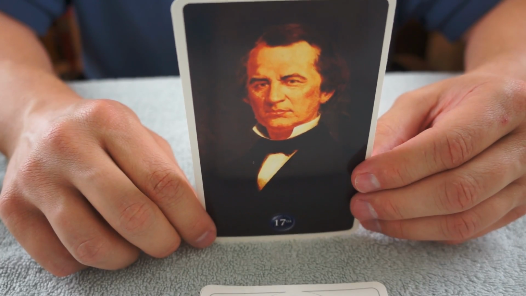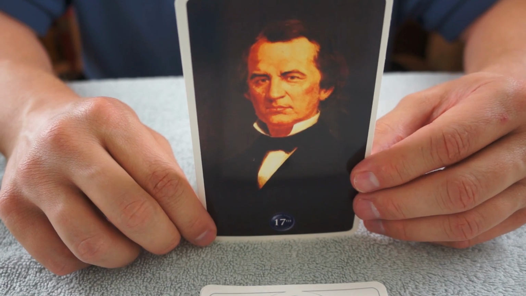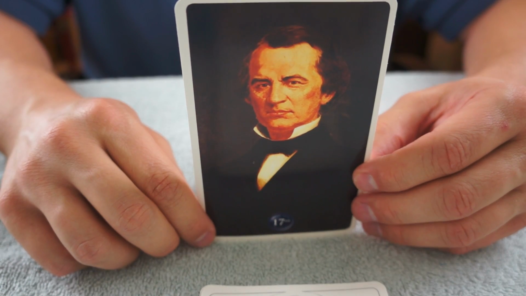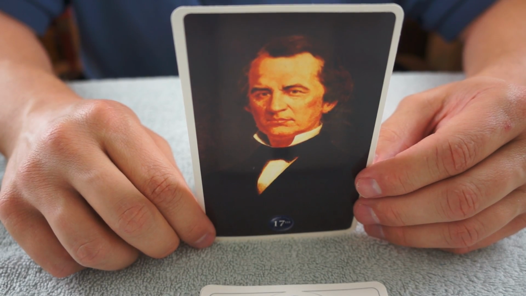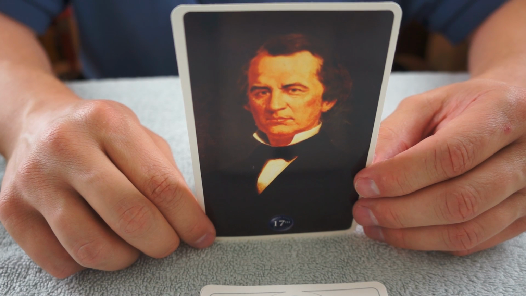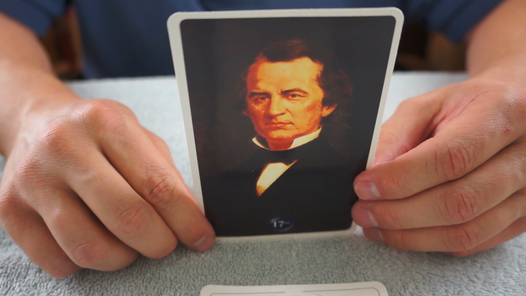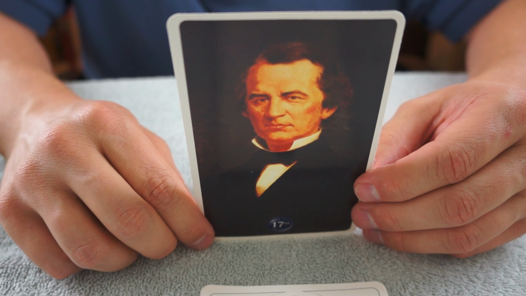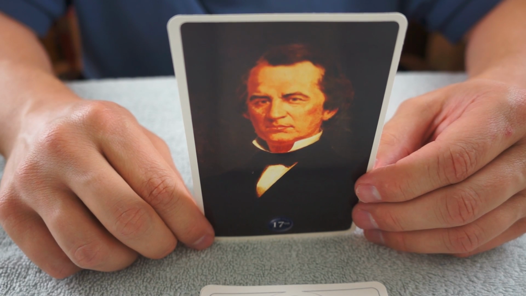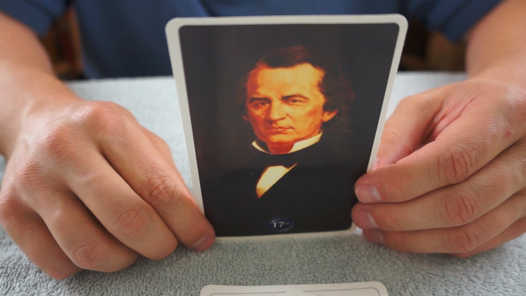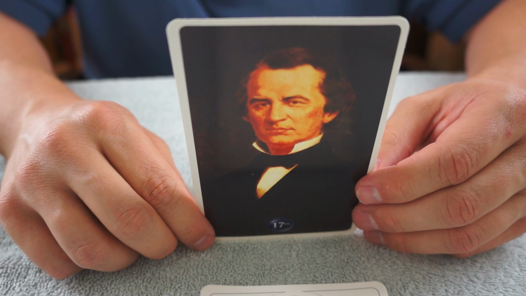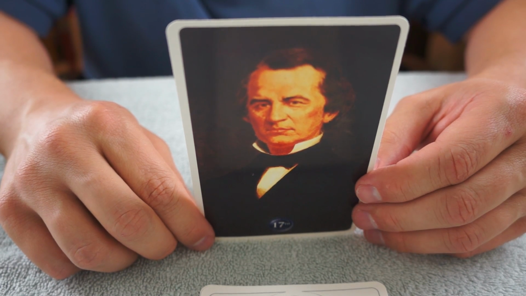After him came Andrew Johnson, who was the vice president of Abraham Lincoln and came to be president after Abraham Lincoln was shot. He was president from 1865 to 1869, and he is known as the father of the Homestead Act. He died on July 31st, 1875, and his wife's name was Eliza McCardle Johnson.